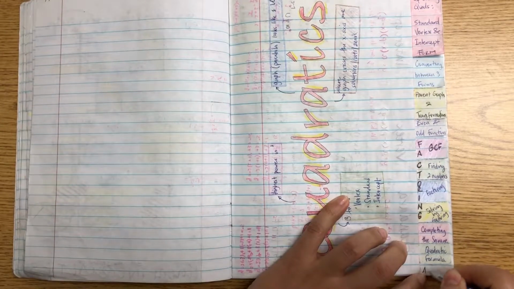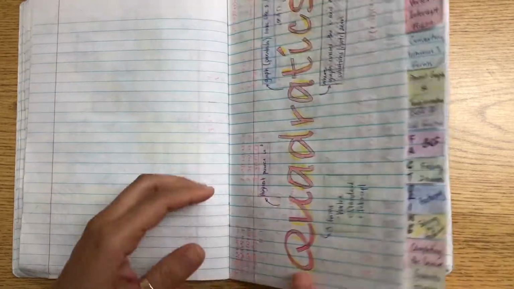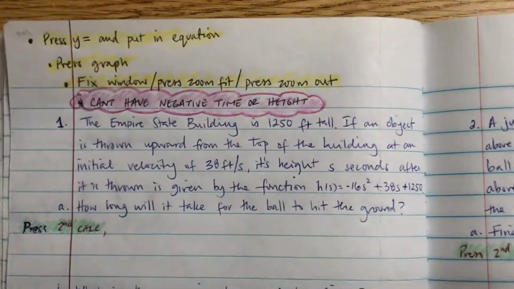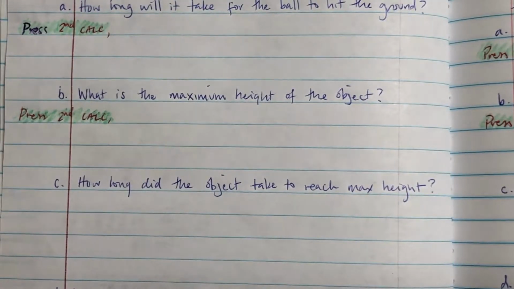Alright, so you need to make your last tab. Your last tab is going to be called application. So I'm going to do applications of quadratics. Then you're going to pause the video and copy all of this down.